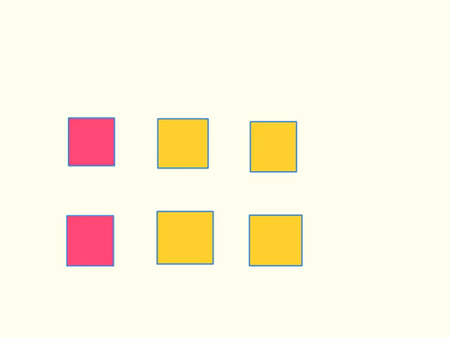So let's start out with finding the denominator, which is the whole. How many squares are there altogether? 1, 2, 3, 4, 5, 6. So there are 6 squares, which is all of them, which will be the denominator. So we'll put 6 on the bottom.